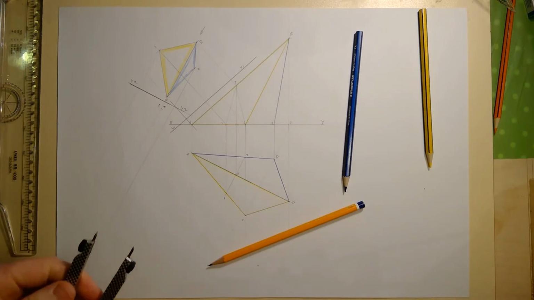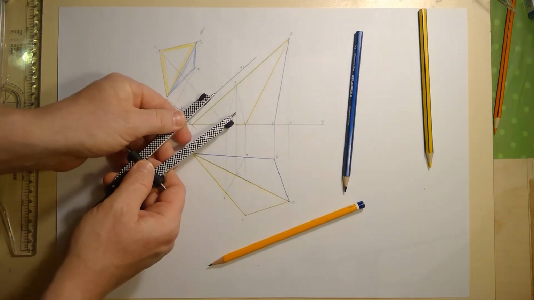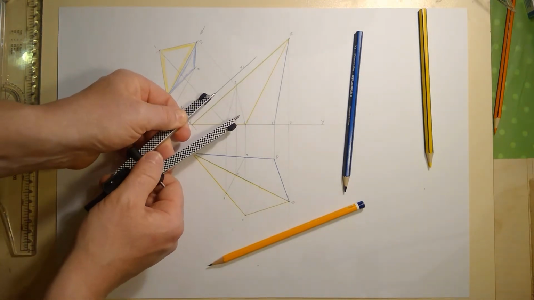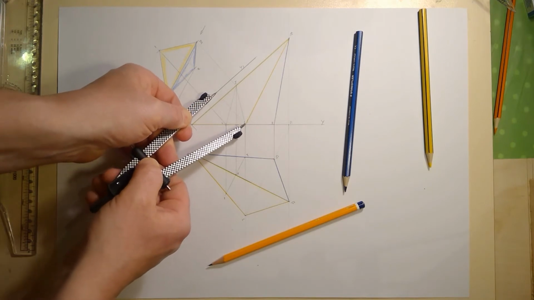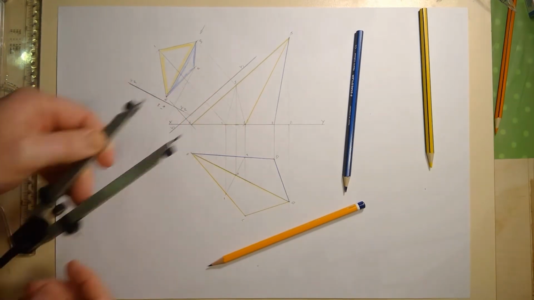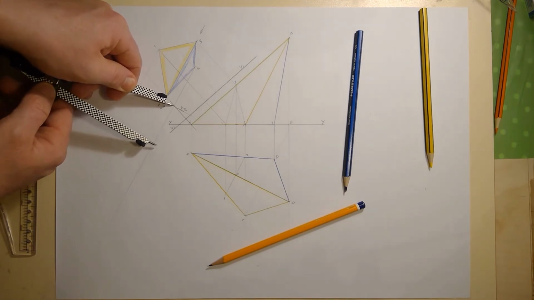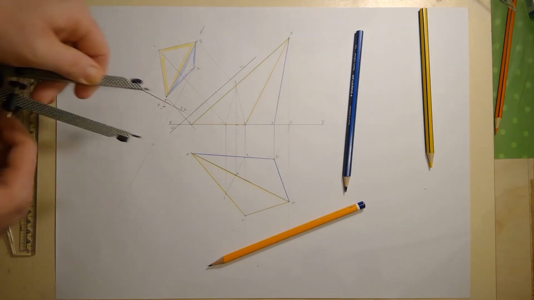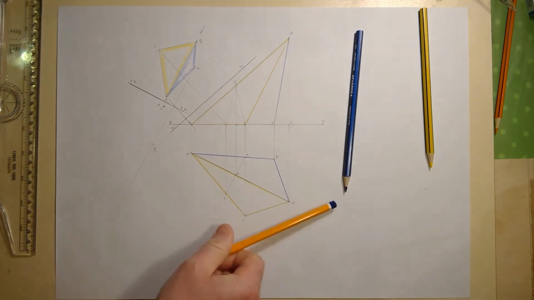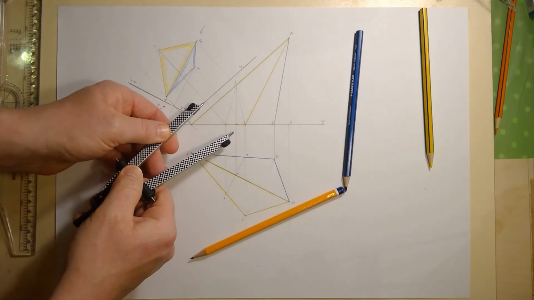Now I take my distance for point 2. I mark that off in my new view, so from my X2, Y2, mark it off. That's 2, and then I get it for 1.